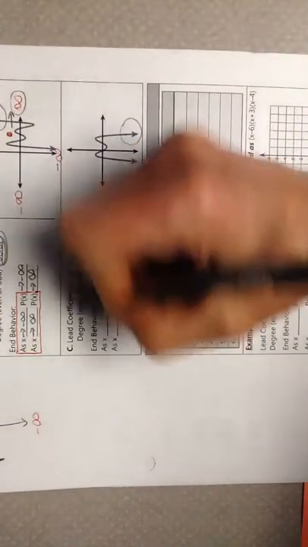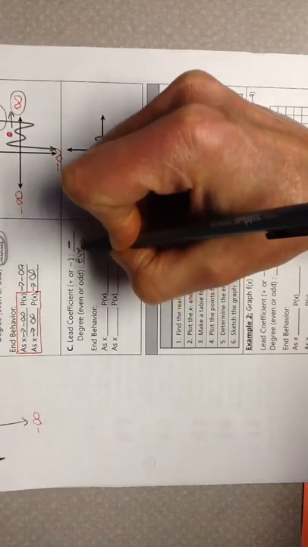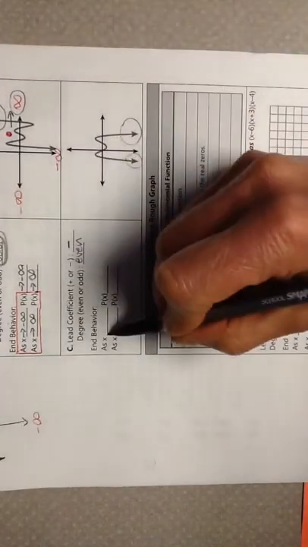Okay, now the next one, we're going to look at the lead coefficient. We just want to know if it's positive or negative. I'm looking on the right hand side, and since it's pointing down, it's negative. The arrows are pointing in the same direction, so it's going to be even. Now I'm looking for the end behavior.